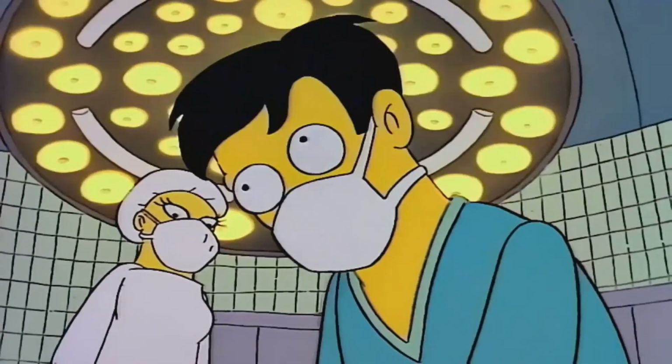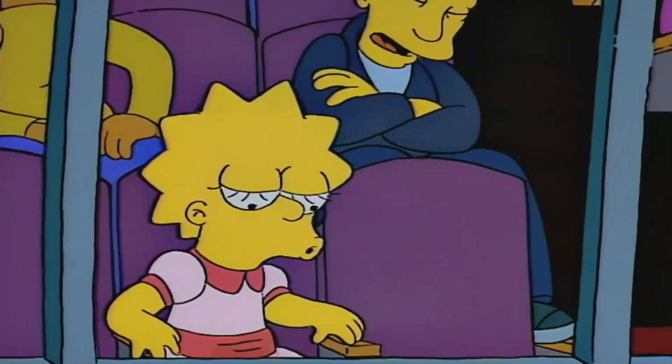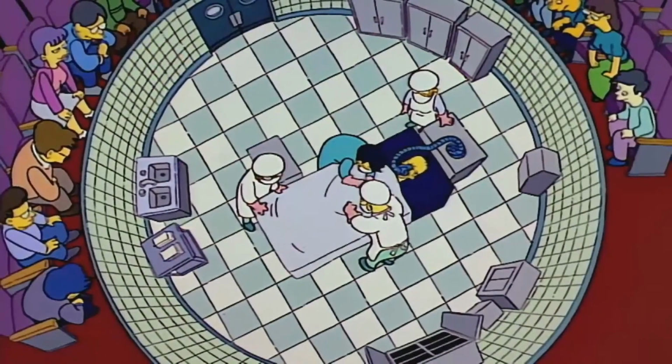The knee bone's connected to the something. The something's connected to the red thing. The red thing's connected to my wristwatch.